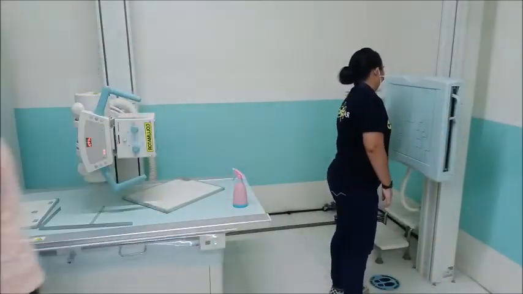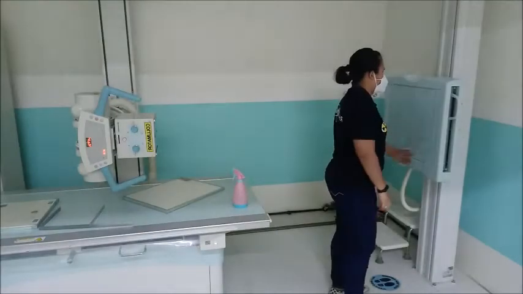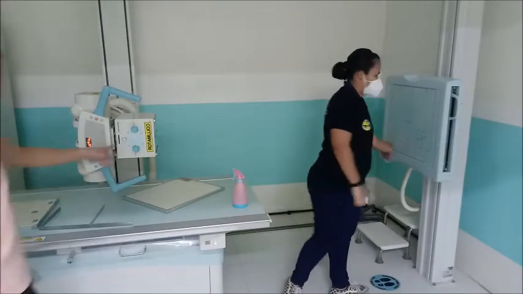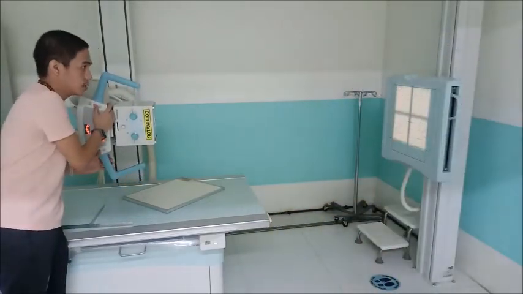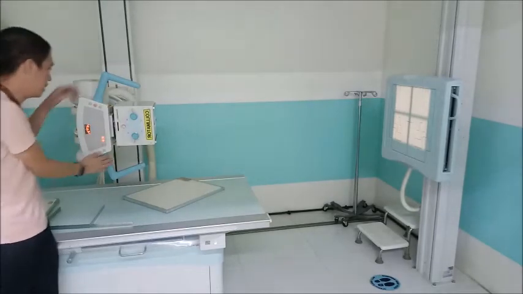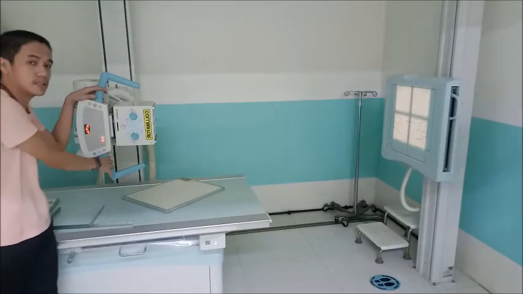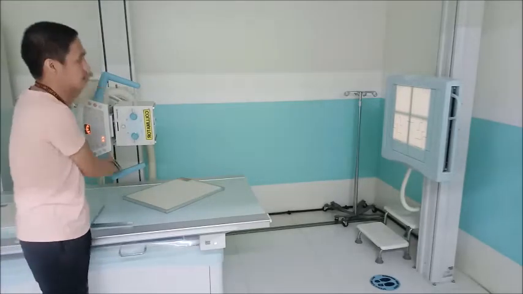Then after locking the IR in place, make sure to adjust your collimation to the size of your cassette. So we have 14 by 14, and then the SID is already set to 72 inches. 72 inches SID.